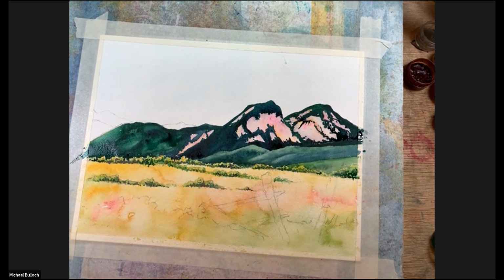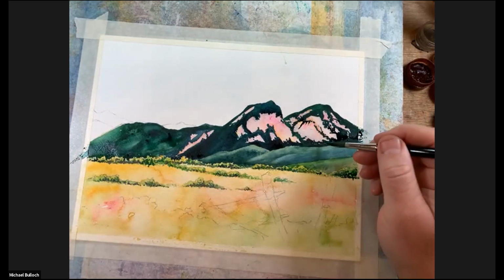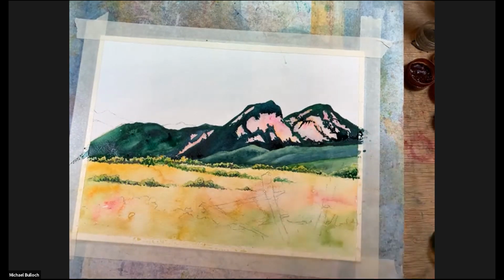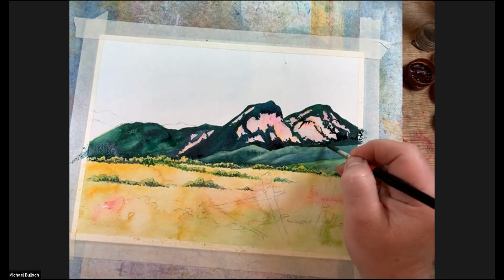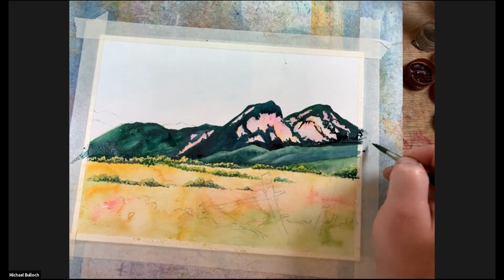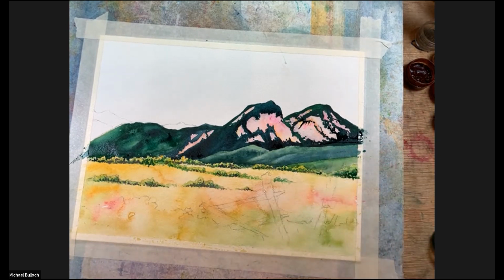Let's see. That is a little weird right there. Got a weird little light green line. I'm not sure what that is, so I'm just going to paint over that. I don't know if you guys could see that or not.